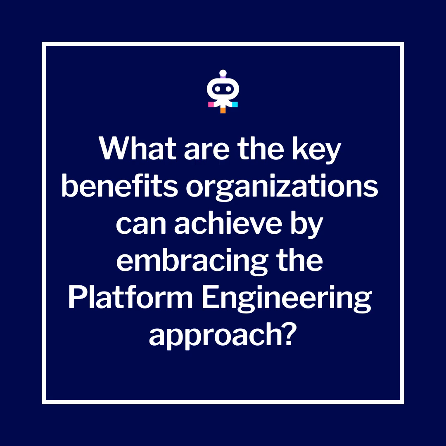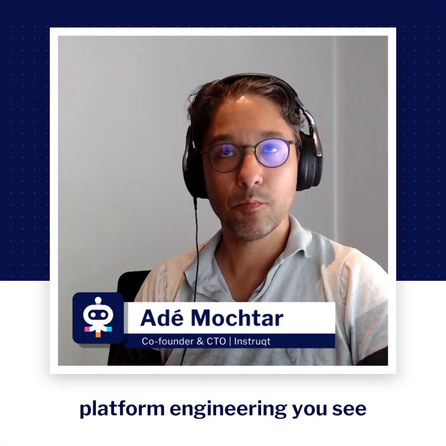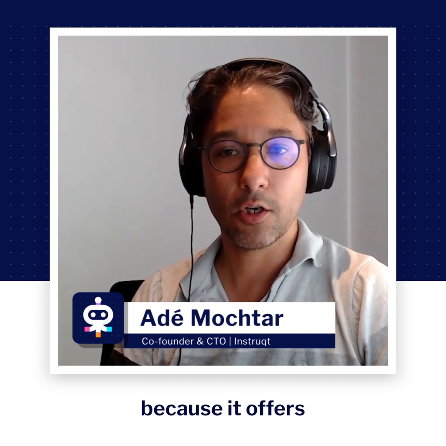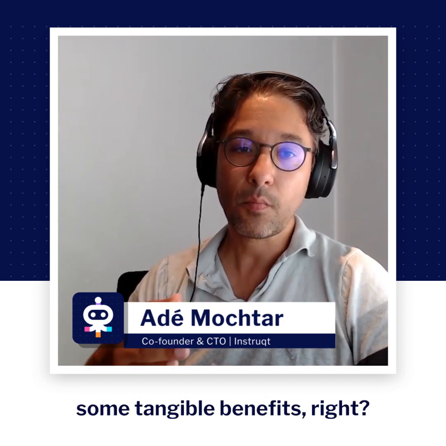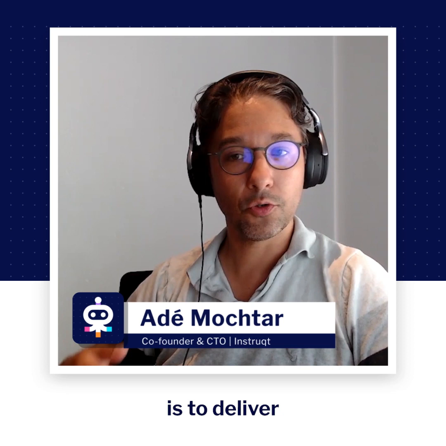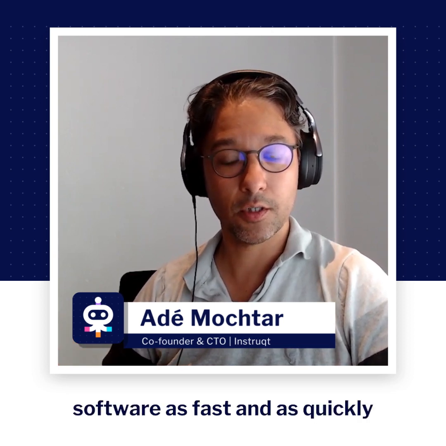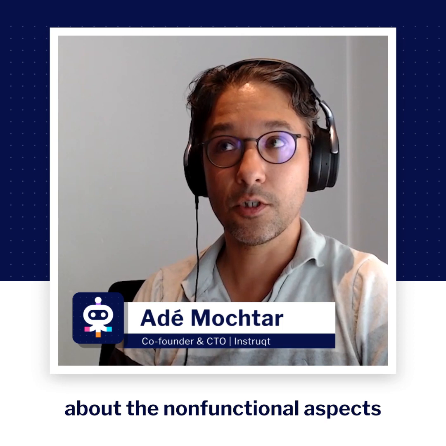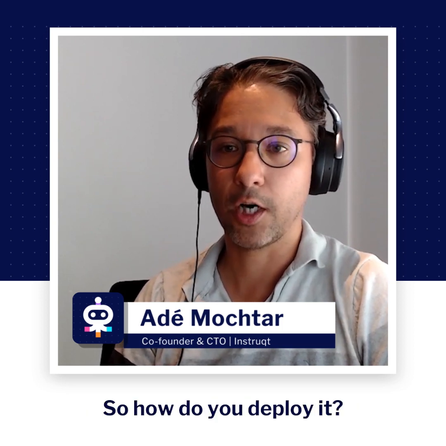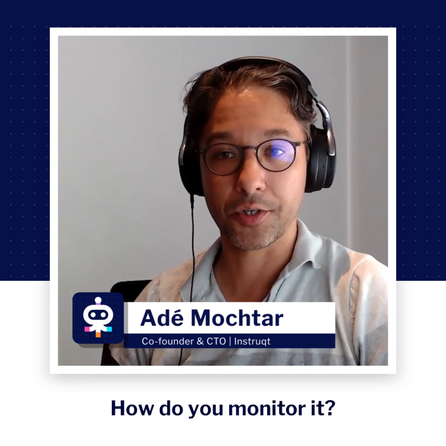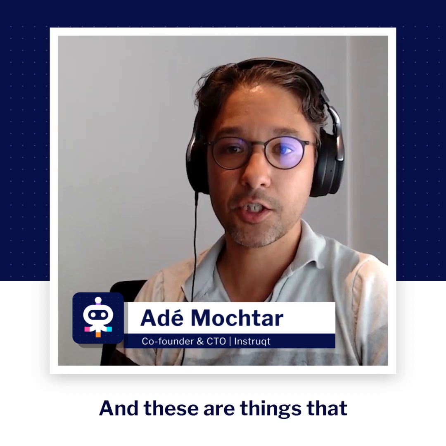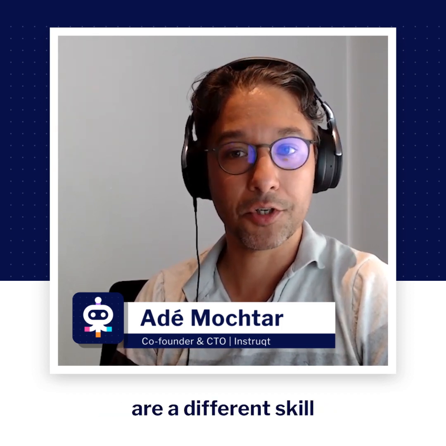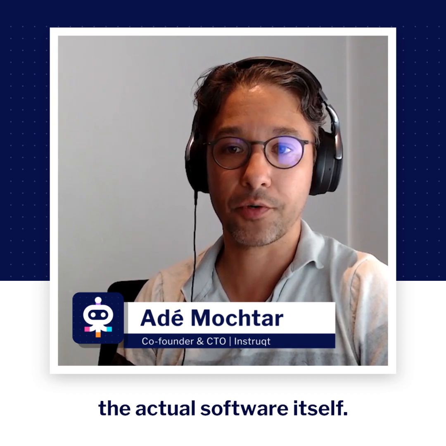I think the main shift towards platform engineering you see nowadays is because it offers some tangible benefits, right? What people really want is to deliver software as fast and as well as possible. But to deliver software successfully, you also need to think about the non-functional aspects of applications. So how do you deploy it? How do you operate it? How do you monitor it? And these are things that are a different skill set than just building the actual software itself.